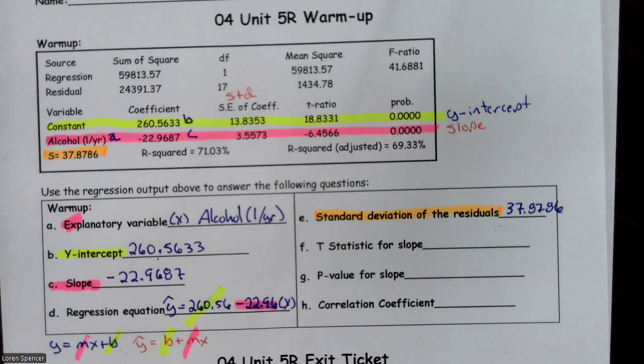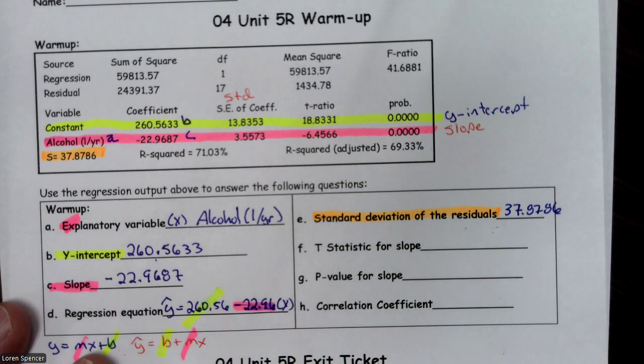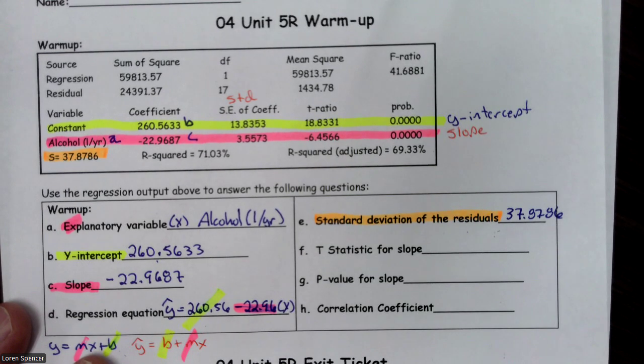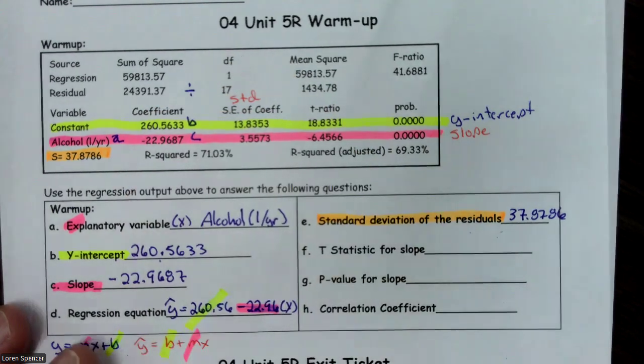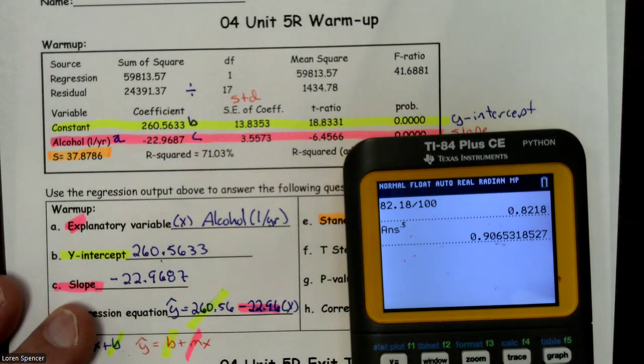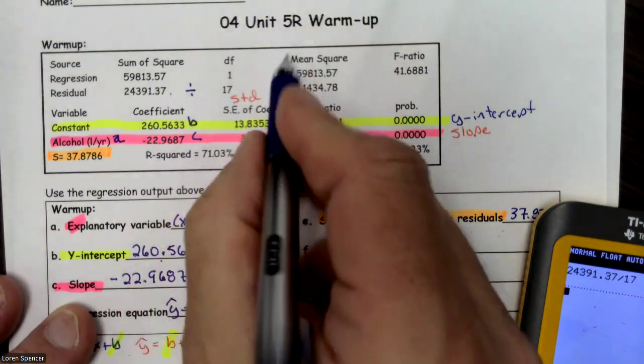By the way, I should talk to you about the standard deviation of the residuals. That's where you find it, but there's actually other information on here that shows you where it comes from. If I take this value, 24391.37, and divide it by 17, I get this value.